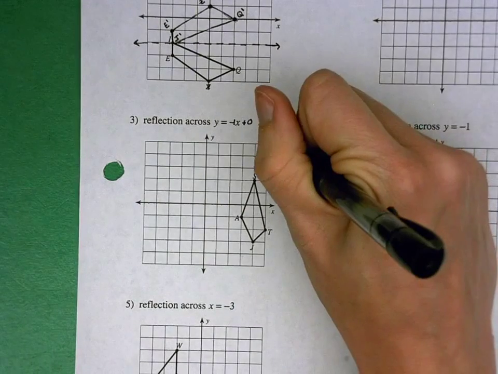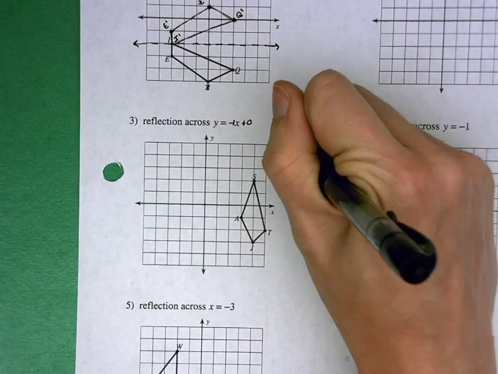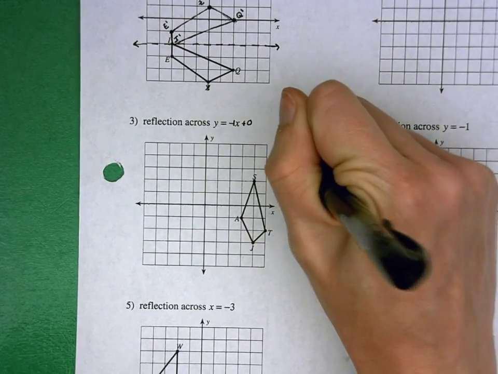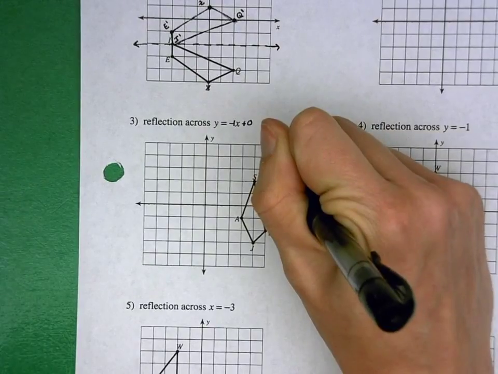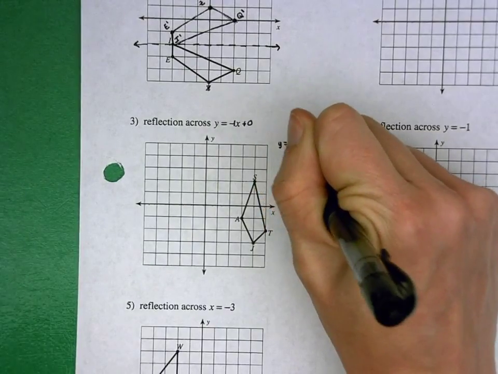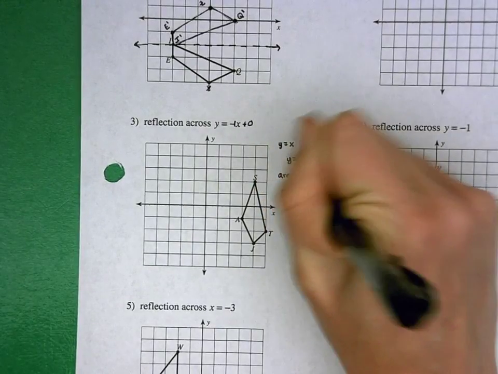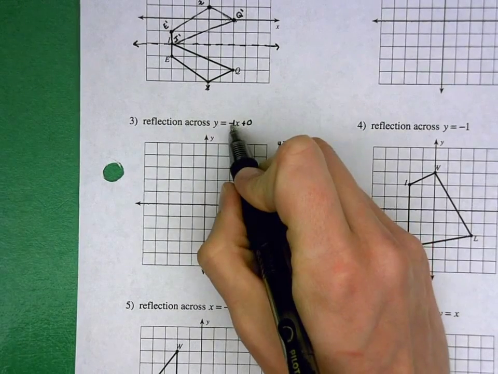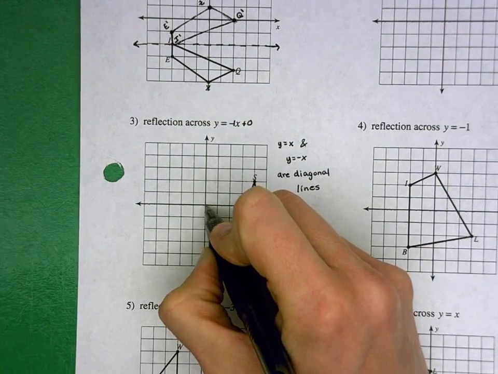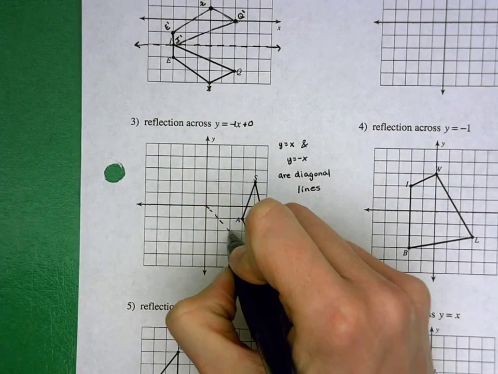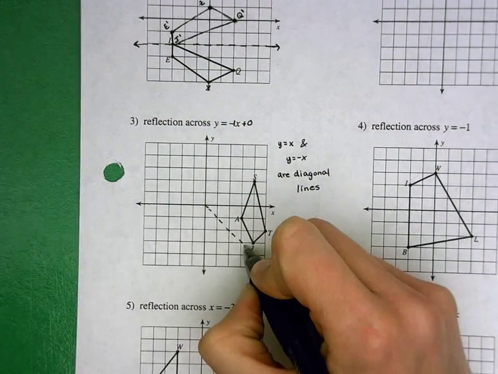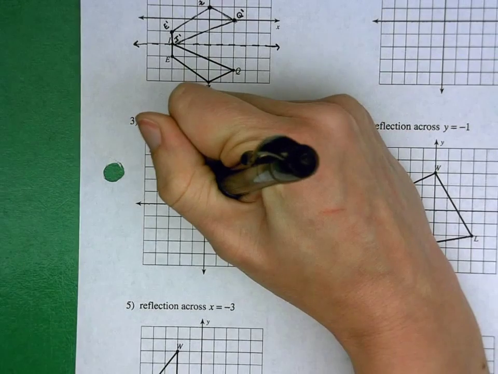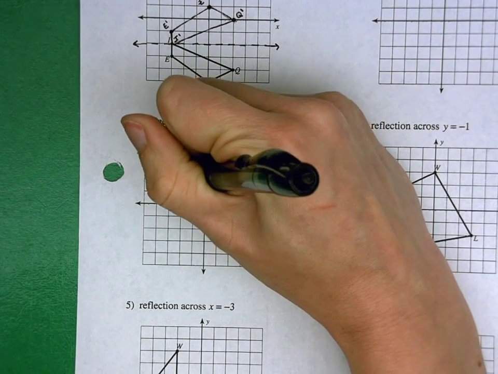Okay, which brings us to y equals x and y equals -x are diagonal lines. Okay, and so if I sketch that in, starting at 0, going down 1 over 1, start at 0, go down 1 over 1, I get this line as my line of reflection, going straight diagonal with a negative slope.